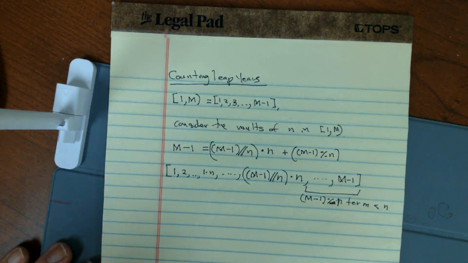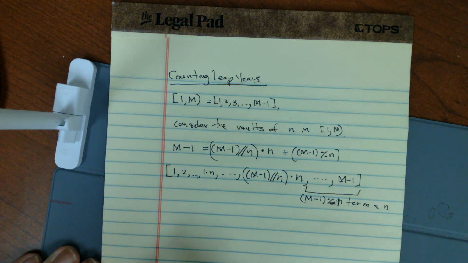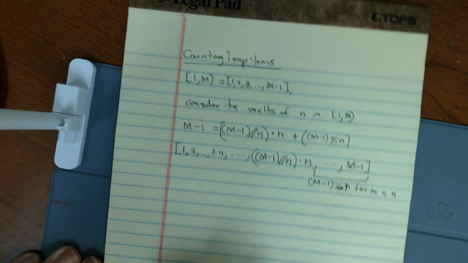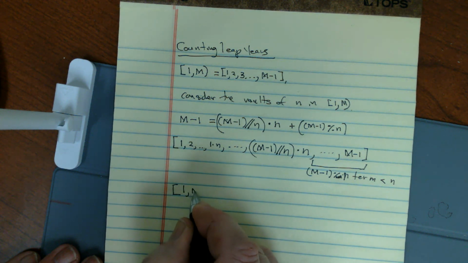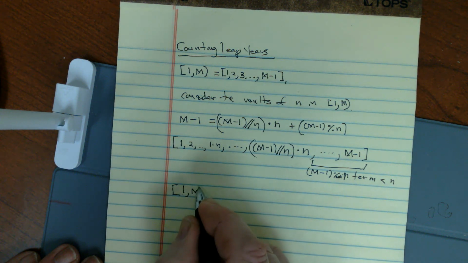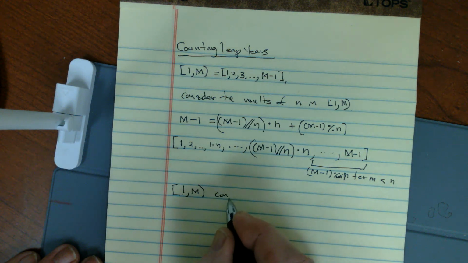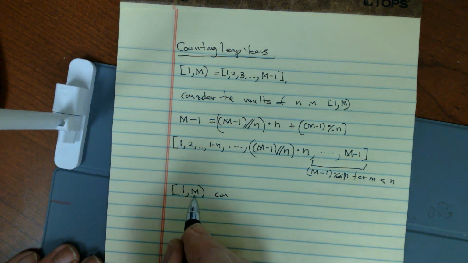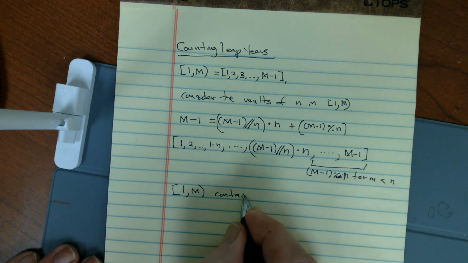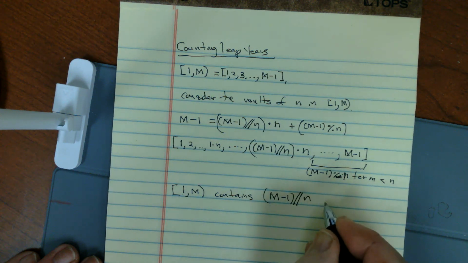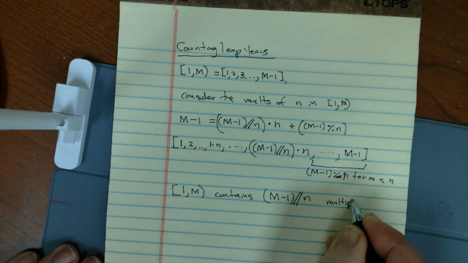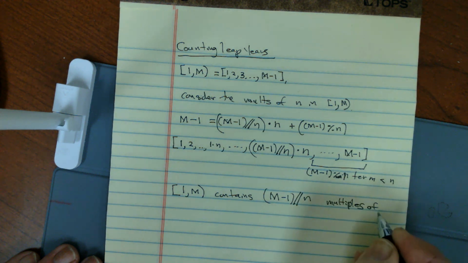So what I've just shown is that the interval [1, M), from 1 up to not including M, contains M minus 1 integer divided by n multiples of n.